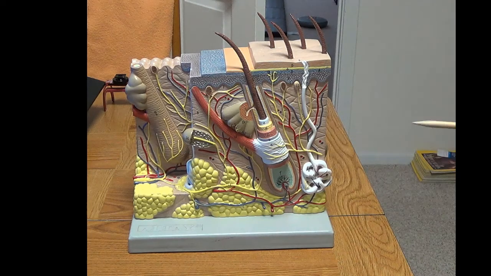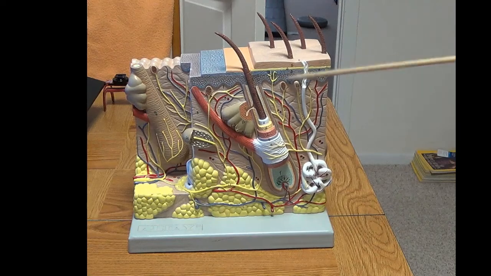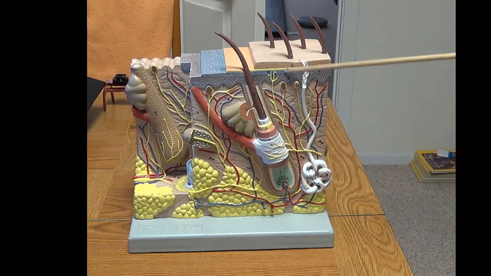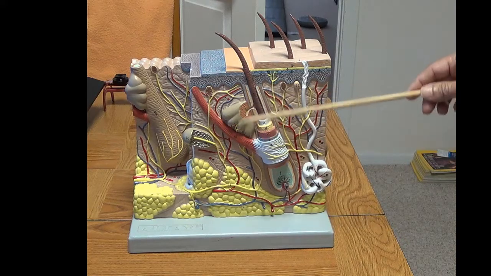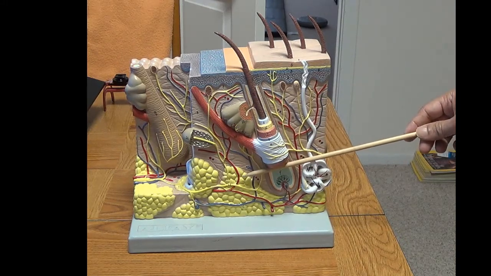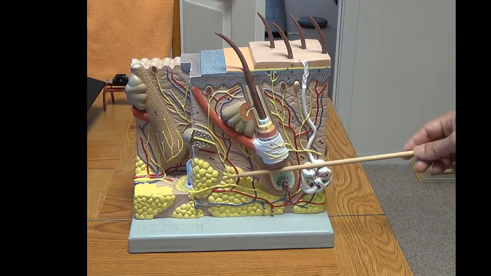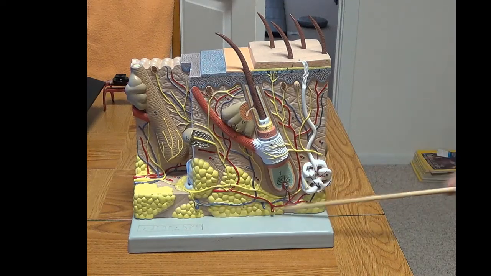Hello everybody, today I will show you the structure of the skin. Skin has two layers in it. The outer layer of the skin is called the epidermis and the inner layer is much thicker, which is called the dermis. And under the dermis there is a layer which contains a lot of fat.